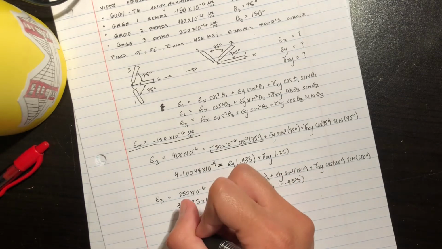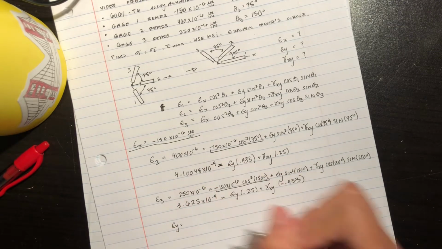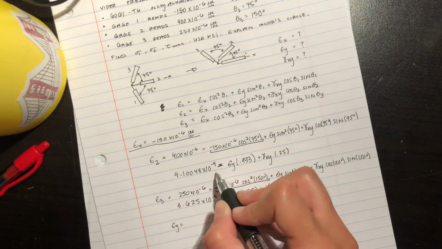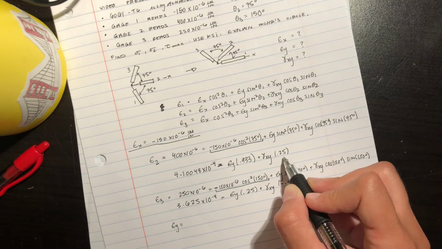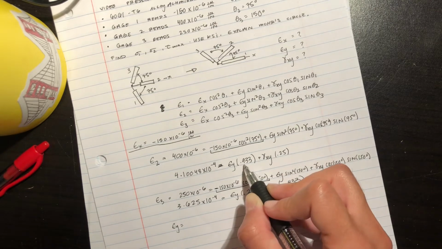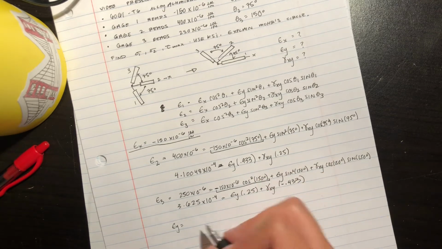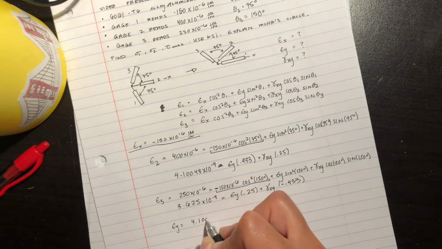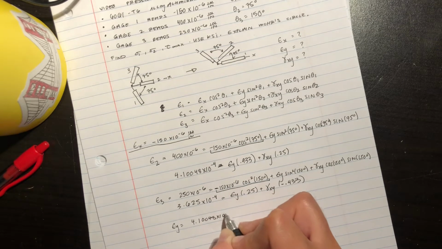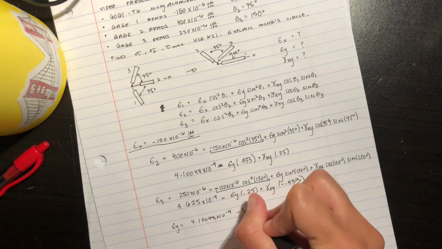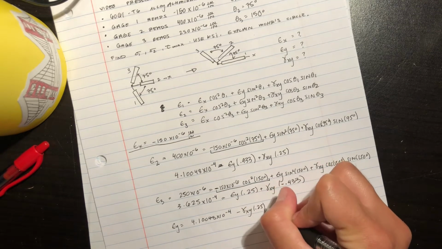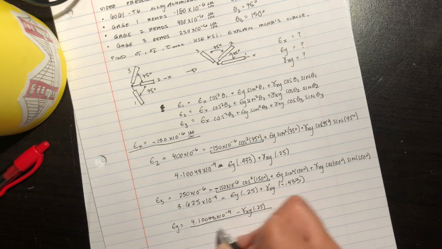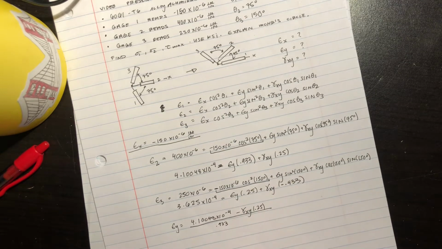So we have this on this side, so we're going to subtract shear strain xy times 0.25 and then divide by 0.933. So we have this minus shear strain times 0.25 divided by 0.933.